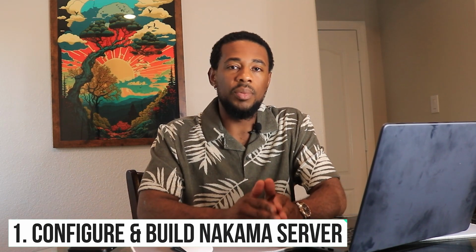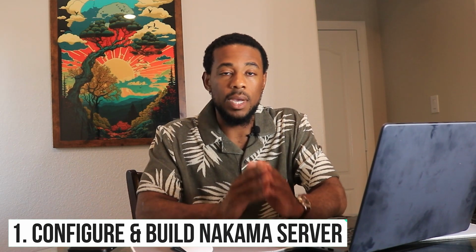So we're going to be doing 4 specific tasks for this demonstration, and I'll break it up into pieces so that it's a little bit easier to digest, so to speak. First thing is we're going to be configuring and building the Nakama server, and that server is going to give us access to these APIs that we need for the game. The server is also going to be run locally on this machine. Once it needs to go to production, then we could push that server to the cloud, but for this demonstration, that's not necessary. So the server will be run locally on this MacBook.